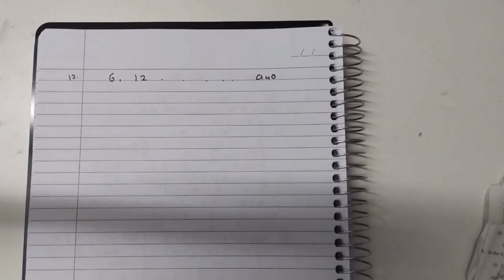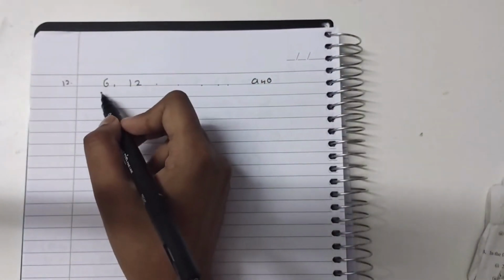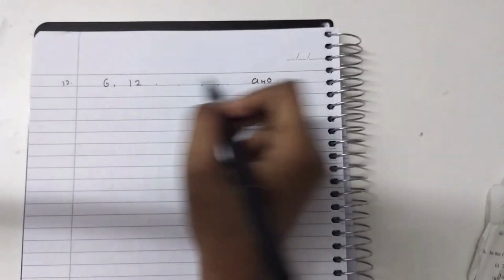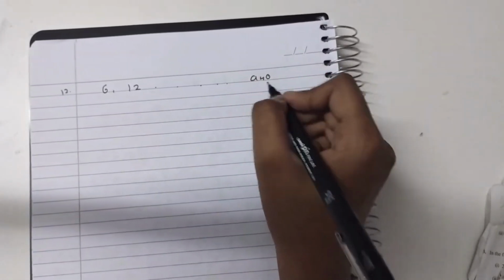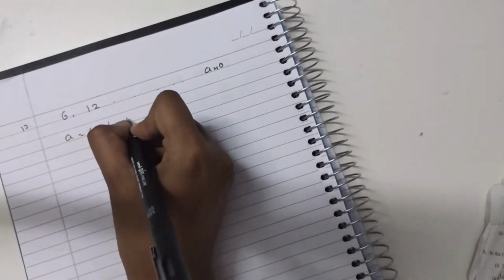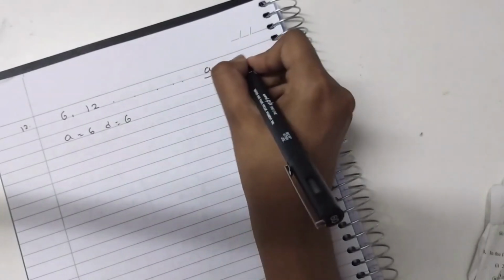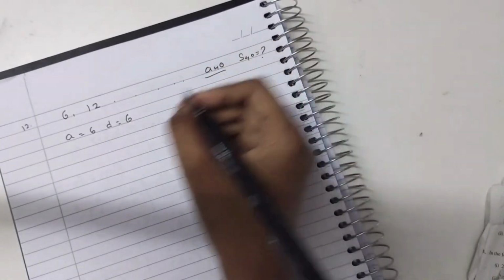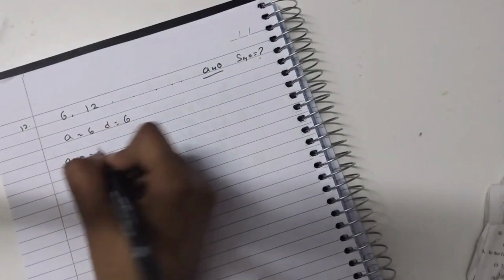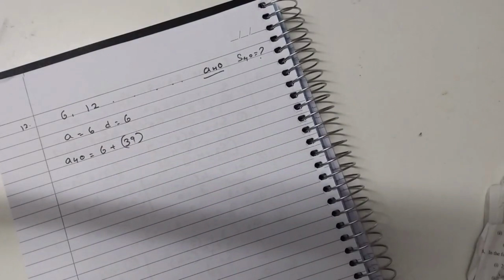In the 12th question, they're asking us to find the sum of the first 40 positive integers divisible by 6. The first number divisible by 6 would be 6 itself, followed by 12, and so on until the 40th term. So here the value of A is equal to 6, and the value of D is also equal to 6. We need to find the value of A40 and then find the value of S40. So A40 is equal to 6 plus 39 times D, which is 6.